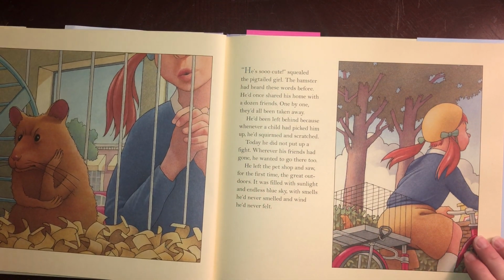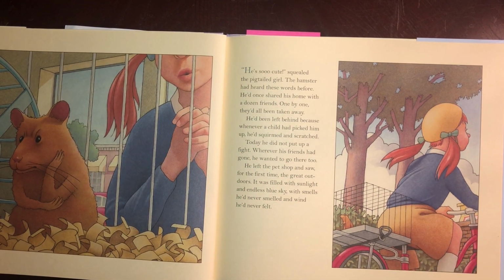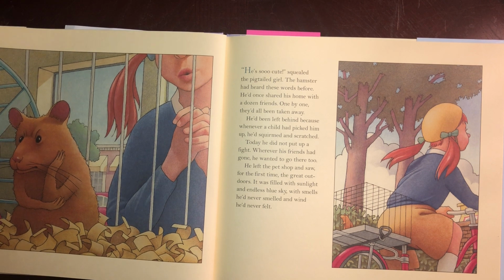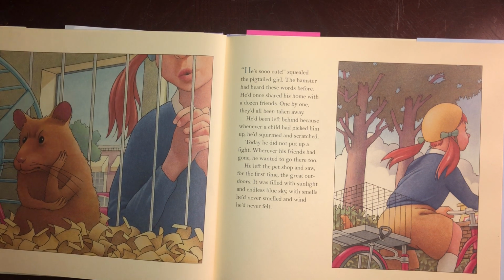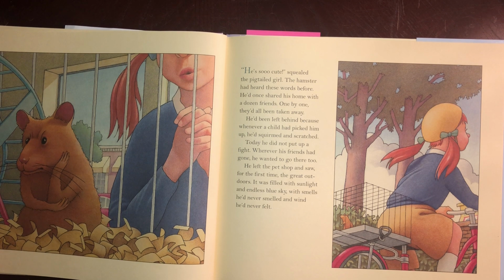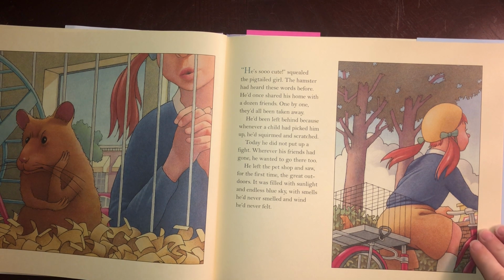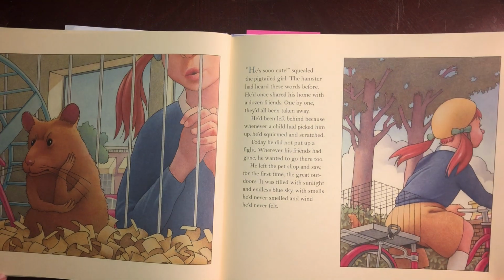"He's so cute," squealed the pigtailed girl. The hamster had heard these words before. He'd once shared his home with a dozen friends. One by one, they'd all been taken away. He'd been left behind because whenever a child had picked him up, he'd squirm and scratch. Today, he did not put up a fight. Wherever his friends had gone, he wanted to go there too.